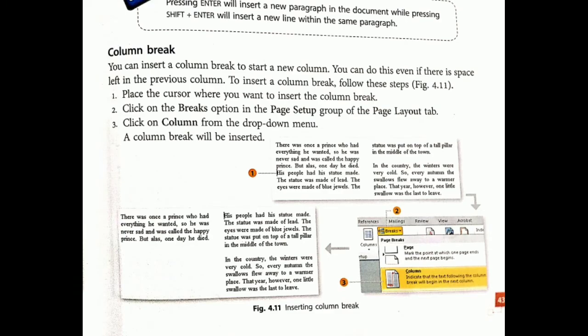Next, let us see how to make a column break. That is, I want to move the text to the next column without breaking that particular paragraph. Look at the steps. Step number 1 is you have to place the cursor where you want to insert the column break. Second step is you have to click on the breaks option in the page setup group of the page layout tab. And third step is you have to click on the column from the drop down menu. A column break will be inserted.